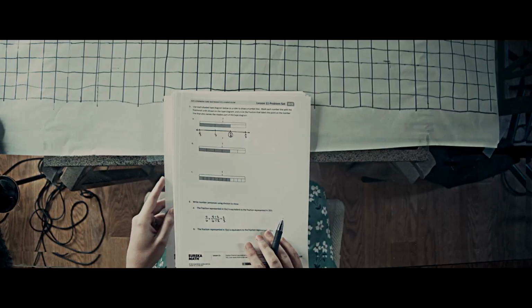And why are we multiplying by 2/2? Well, remember, when the numerator and denominator are the same, that means it's equal to 1/2. So we're really multiplying that by 1/2. And if I multiply anything by 1, I get the same number back. So multiplying any fraction by 1/2 gives me an equal fraction.